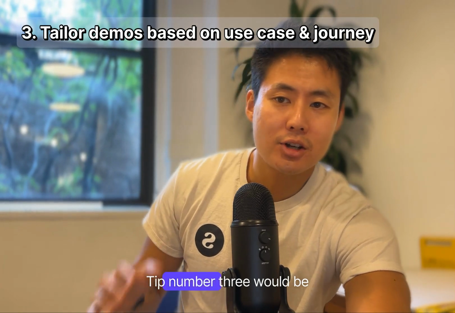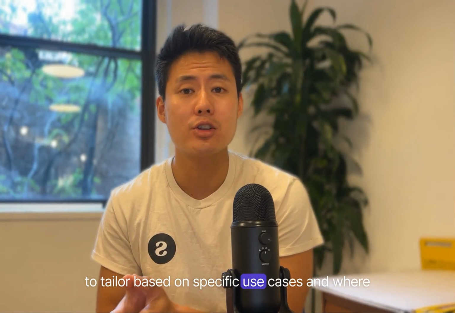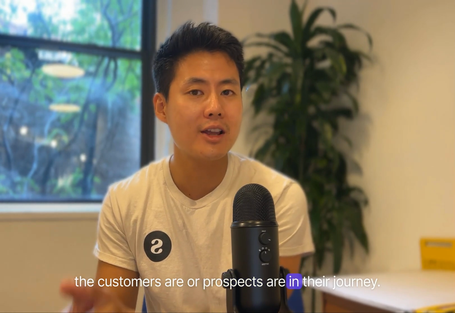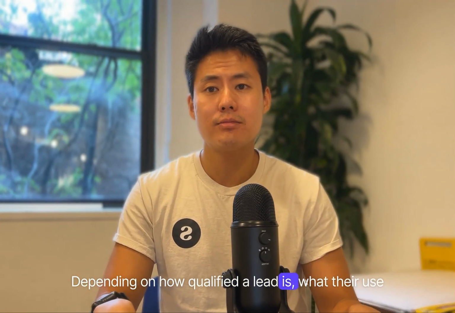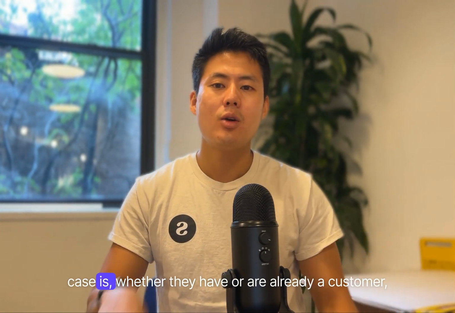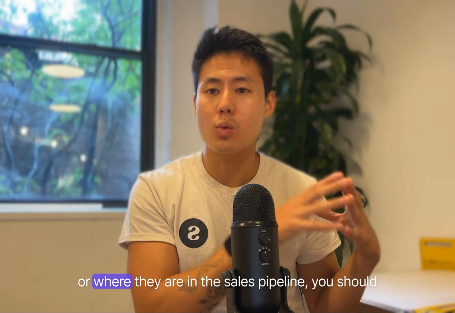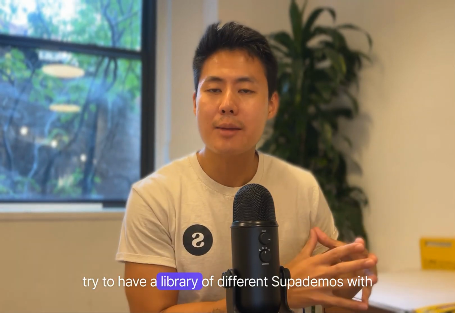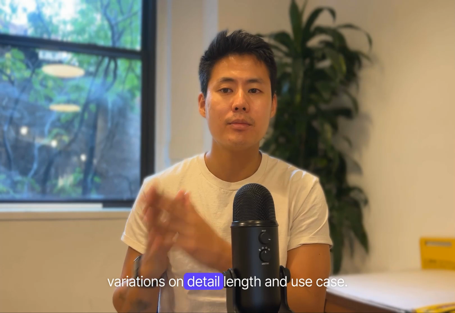Reading off the list here, number 3 would be to tailor based on specific use cases and where the customers or prospects are in their journey. Depending on how qualified a lead is, what their use case is, whether they have or are already a customer, or where they are in the sales pipeline, you should try to have a library of different super demos with variations on detail, length, and use case.